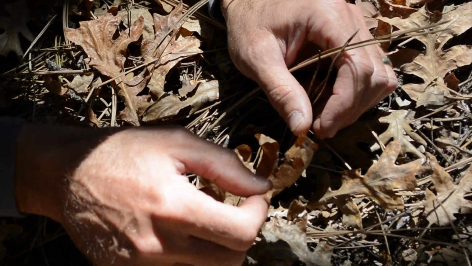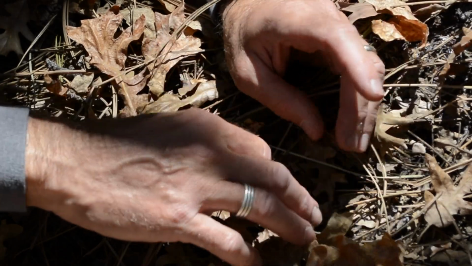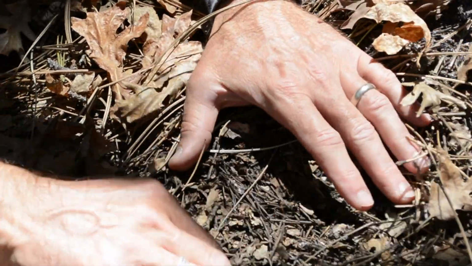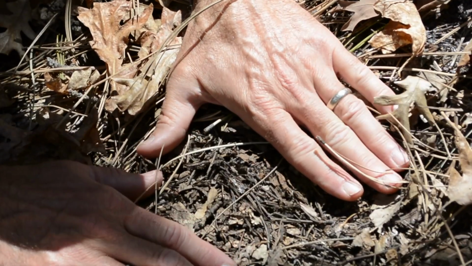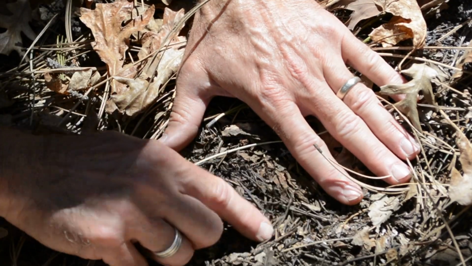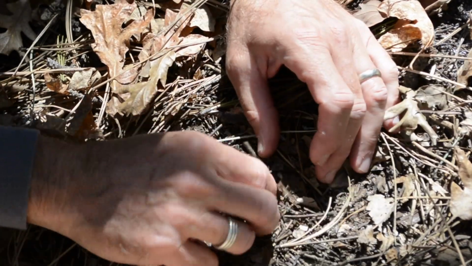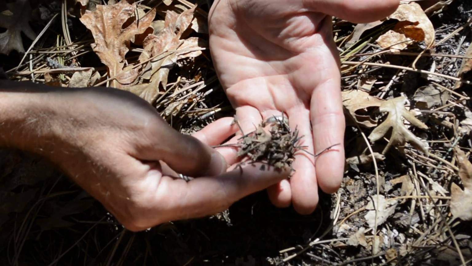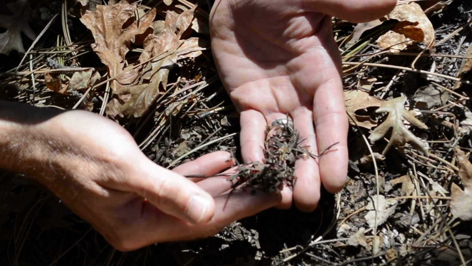They are slowly being broken apart by those detritivores. In fact, when I scrape some of them away, we can start seeing a darker brown color. This is older stuff down here. Little bits. These are smaller bits now. Broken up pieces of needles and leaves.